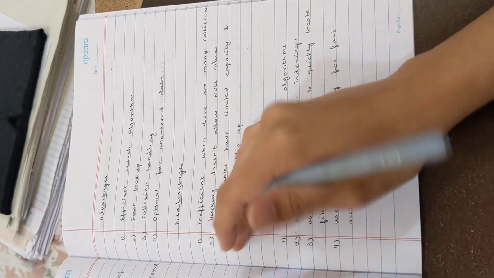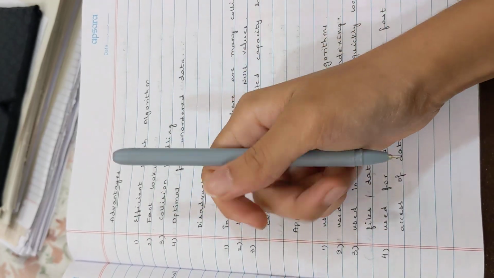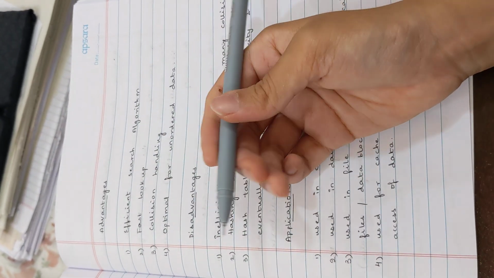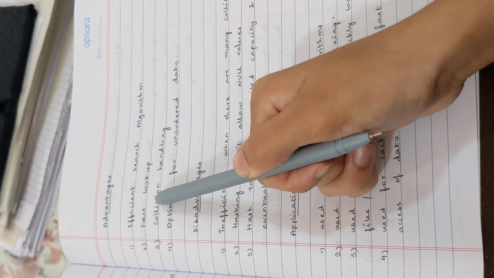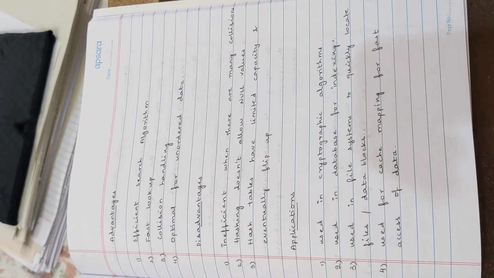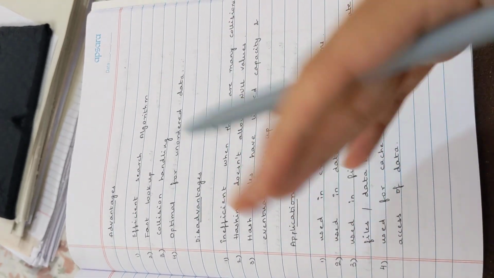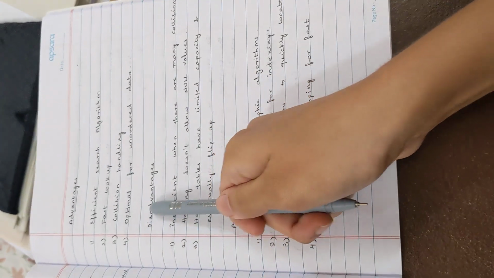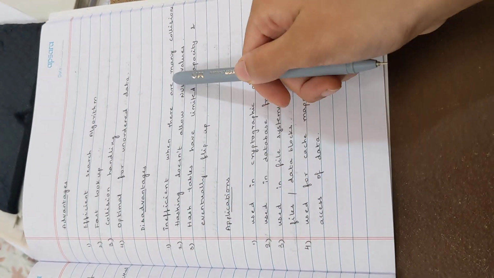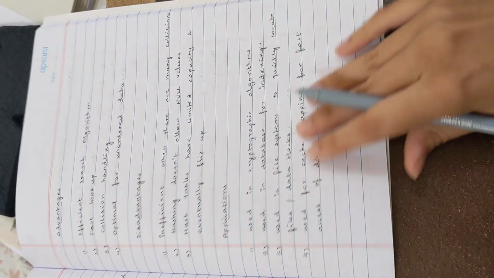So the advantages: it's an efficient search algorithm because we can search with time complexity O of 1, fast lookup, collision handling, optimal for unordered data. We can search quickly even if there's unordered data, we can search for the thing we want. Disadvantages: inefficient when there are many collisions. Hashing does not allow null values.